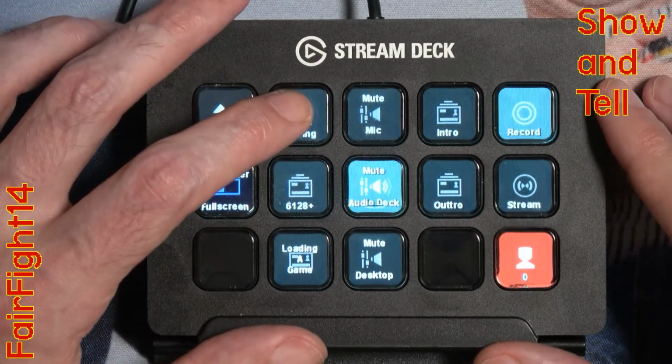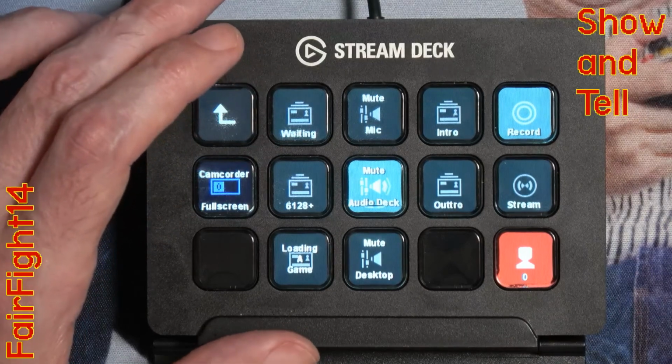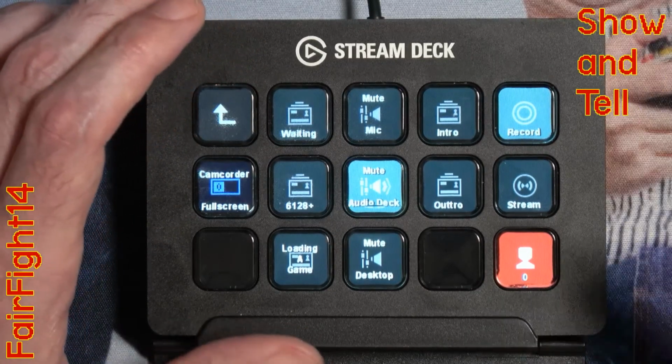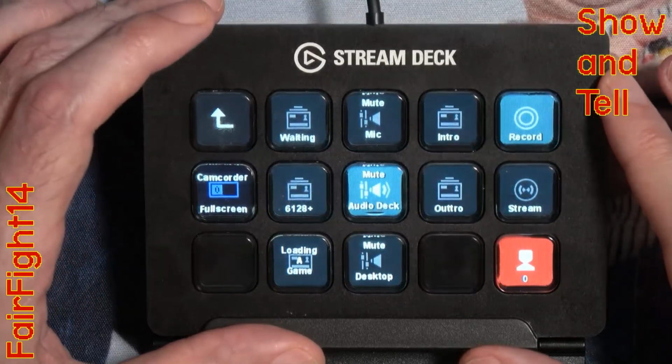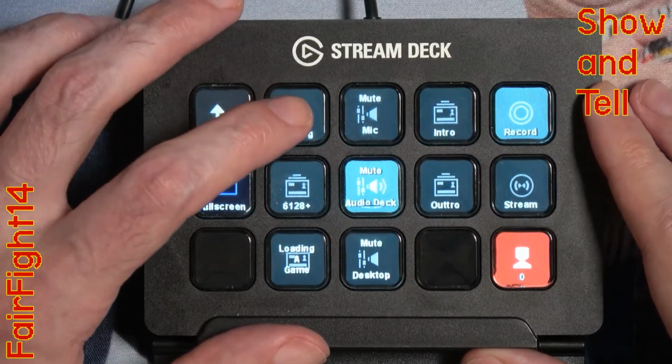Well, the waiting one is basically just the very first image that you see, which is this chap here. You can just sort of see him, the chap that's floating around. That's just one frame within OBS.